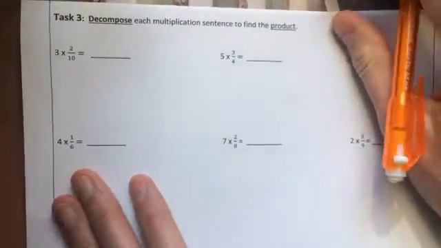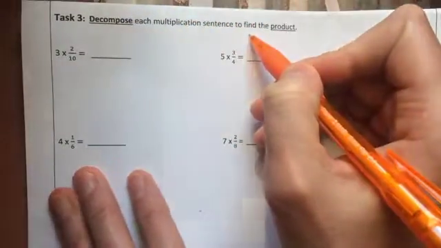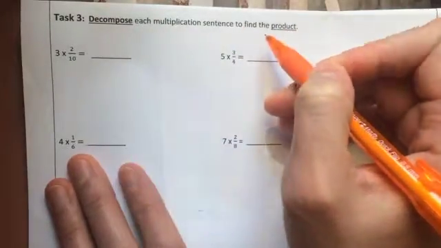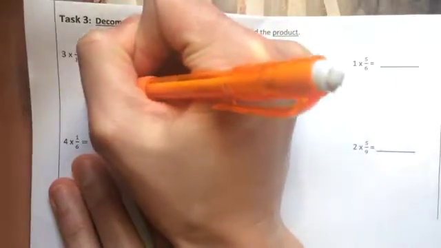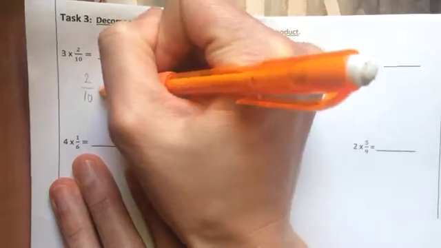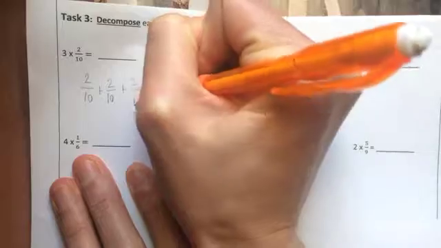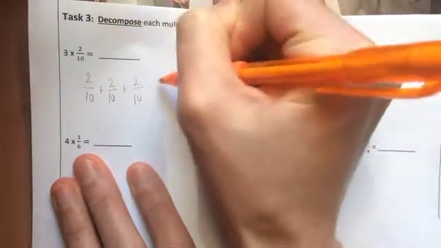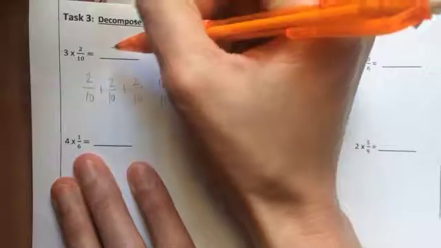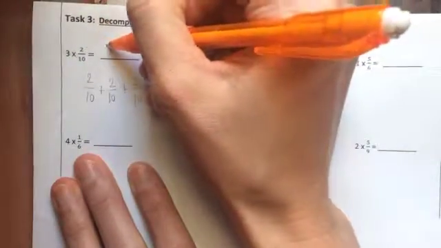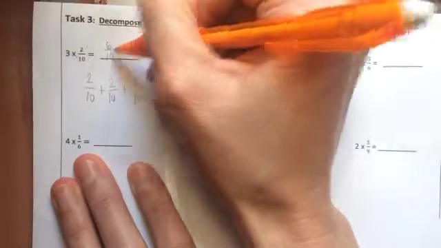Okay, the last way that we're asking students to do this is to look at this multiplication sentence, and we're asking them to decompose each multiplication sentence to find the product. So by doing that, when we're decomposing, I'm going to write an addition sentence to match this. So I'm going to write 2/10 3 times. And here I'm going to get 2, 4, 6, 6/10 as my answer, which would be the same thing as if I said the whole number times 2, which is 6, and then I keep my denominator.